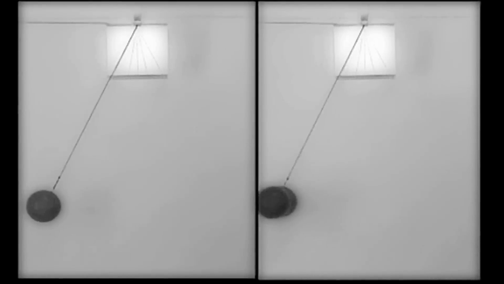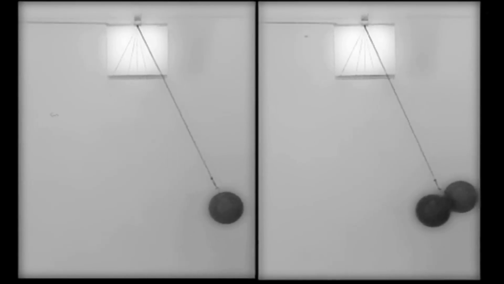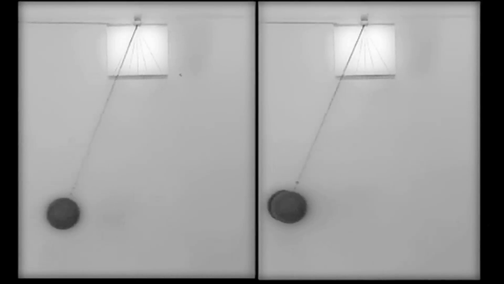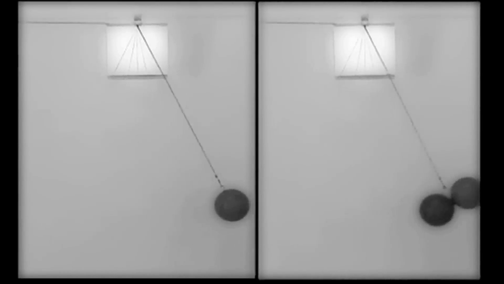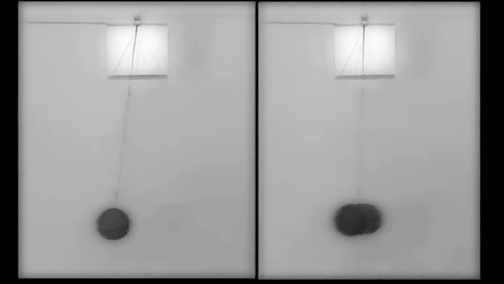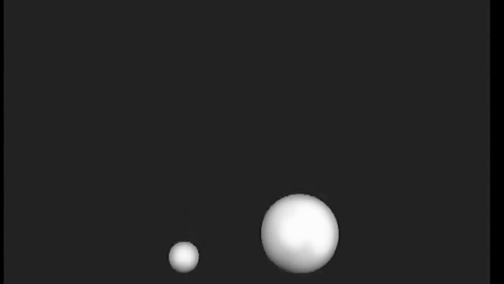Releasing them at the same moment, we can see the period remains the same. Surprisingly, the two bobs, though of different mass, swing side by side, maintaining the same period. The heavy bob moves at the same rate as the light bob. This may be the revelation that led Galileo to challenge the teaching that heavy objects fall faster than light objects.